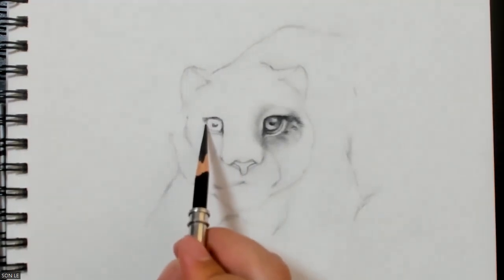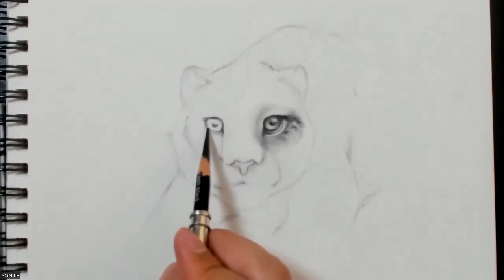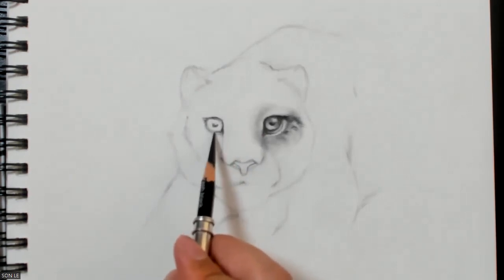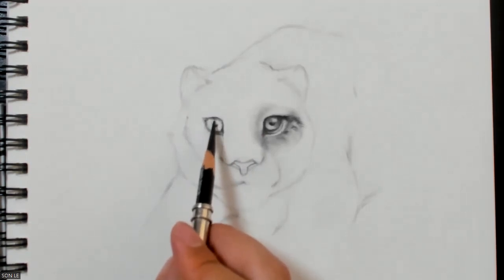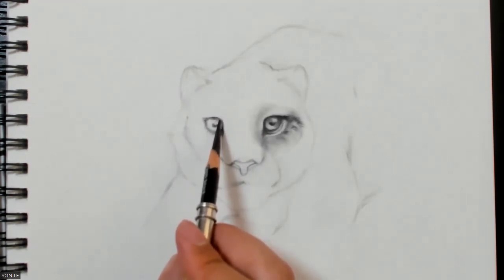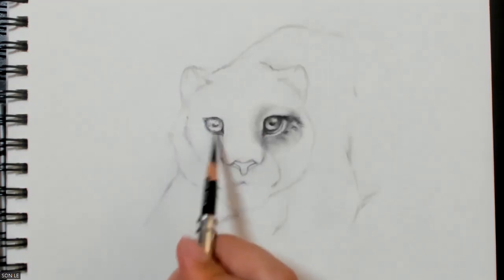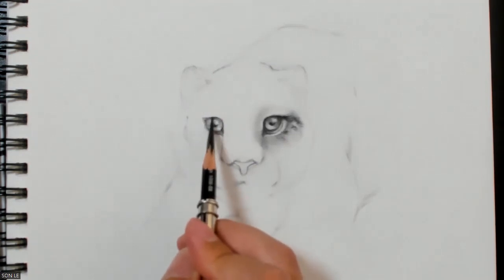You can see that at the very beginning, the eye doesn't look right. It looked really pale, like the leopard got possessed. But if you keep shading and make the top of the eye a little bit darker, it will look better. I think I made the wrong move for the highlight.